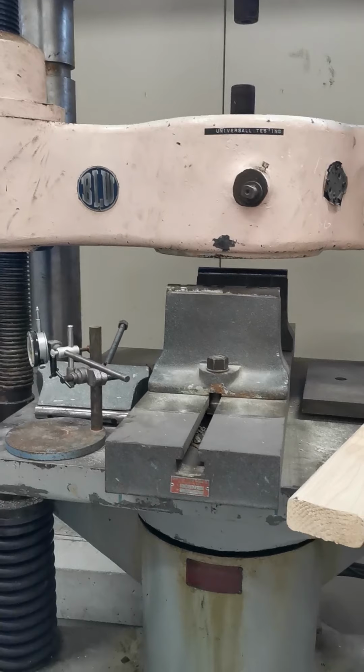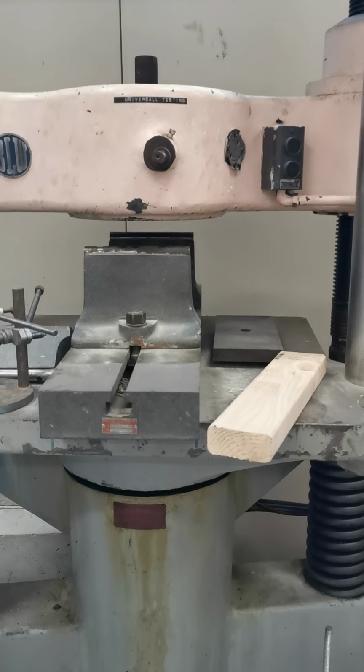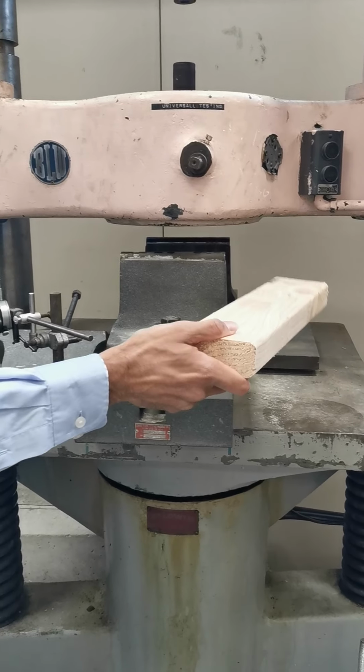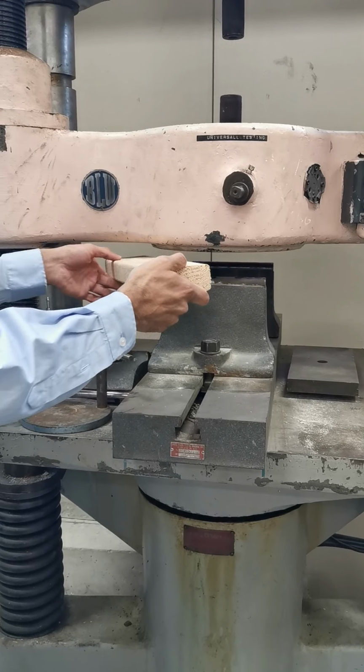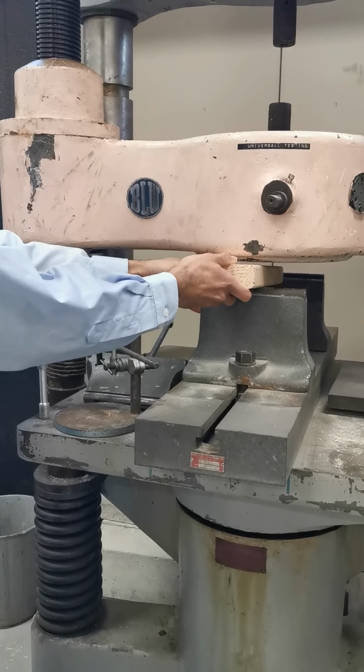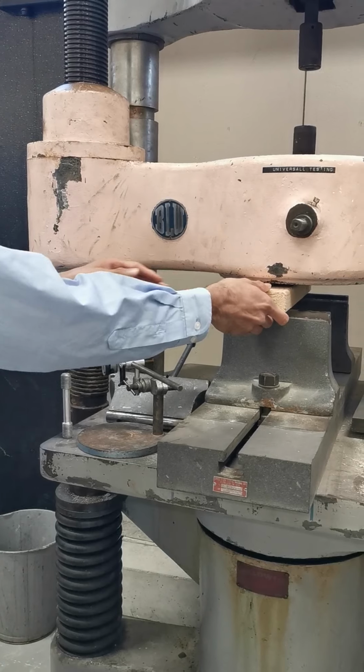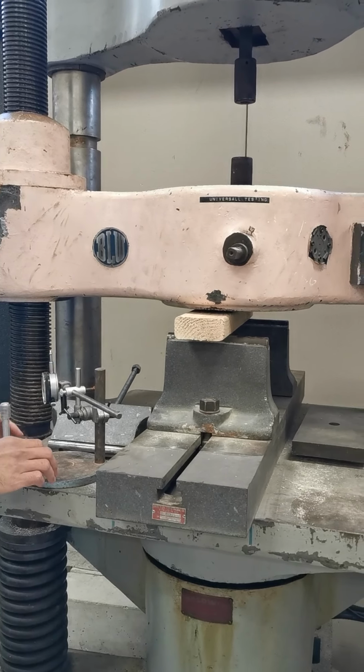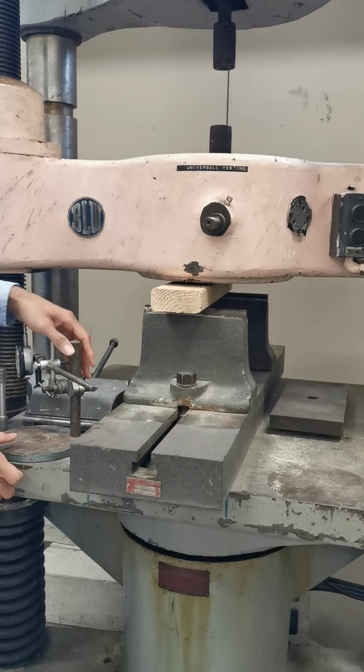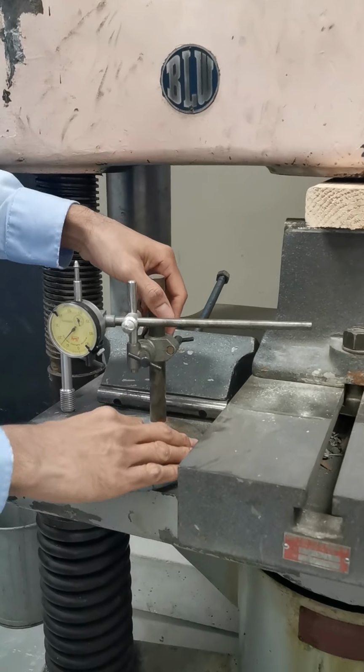So in this experiment, the students measure the flexural strength or modulus of rupture of wood under 3-point bending, and the deflection is measured with the help of a dial gauge.